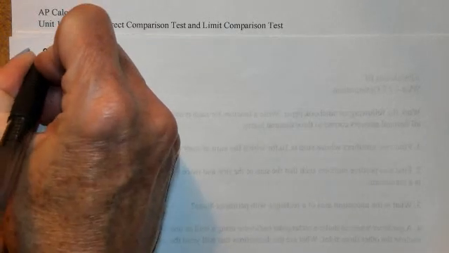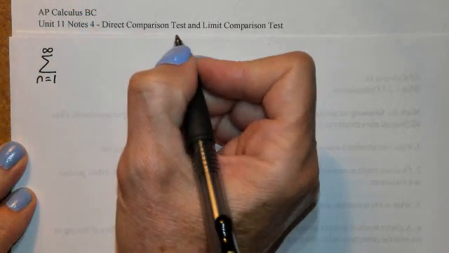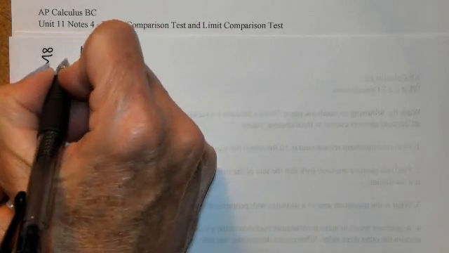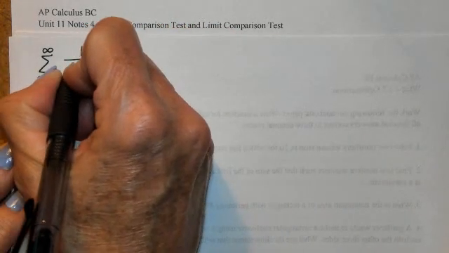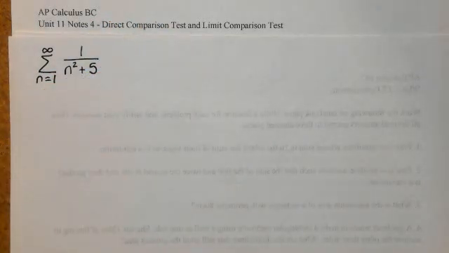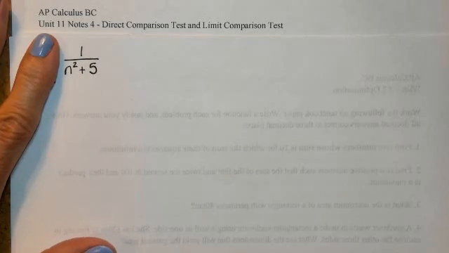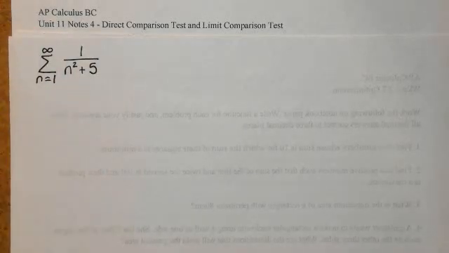Let's say that we have this series that we'd like to see. They're asking, does this series converge or diverge? Okay, and let's say that we're given this. Well, if we were given that series, it's not geometric, it's not telescoping. The nth term test, as n goes to infinity, this does go to 0, so we cannot use the nth term test.